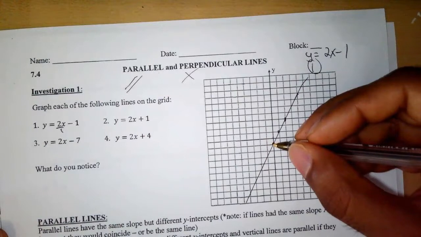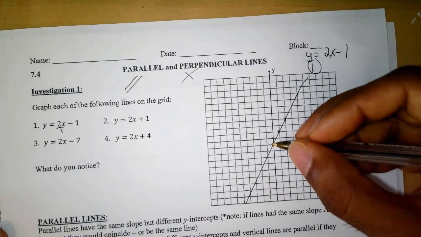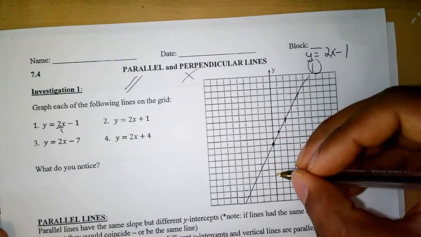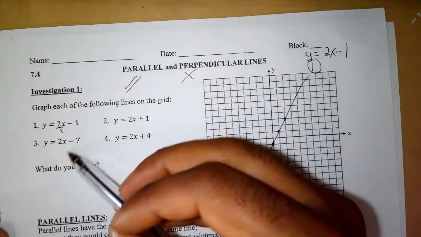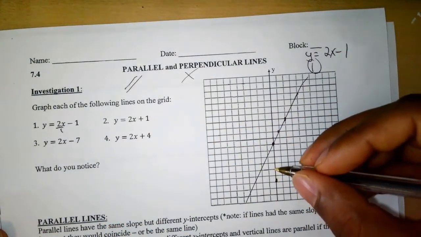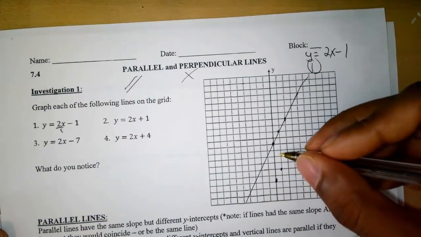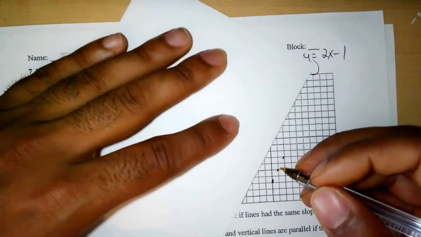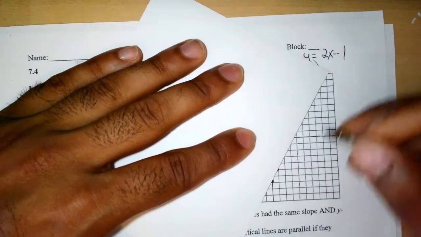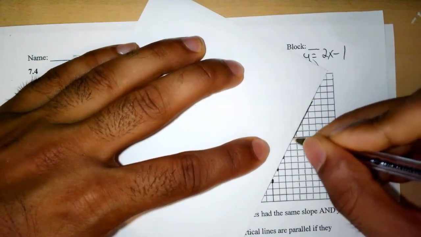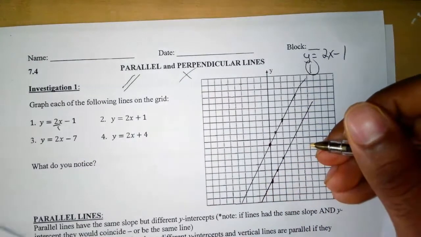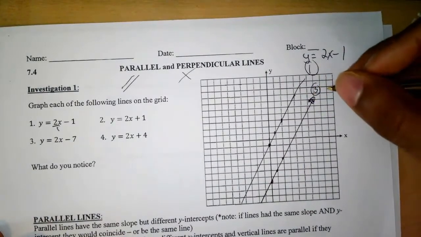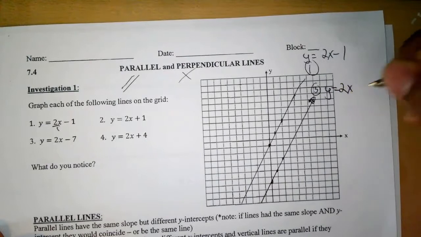So let's go to the -7, the y-intercept. So 1, 2, sorry, right here. 1, 2, 3, 4, 5, 6, 7, right here. And the slope is also 2. So up 2 and over 1. Up 2, over 1. Okay. And now use straight edge again. Okay. And let's make sure the line's straight. And this is kind of why you should use rulers so you can see. Okay. But there we go. Okay. Let's label this line 3, which is y equals 2x minus 7.